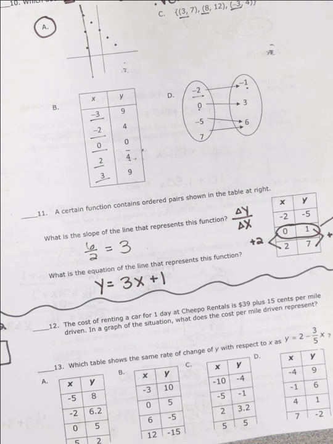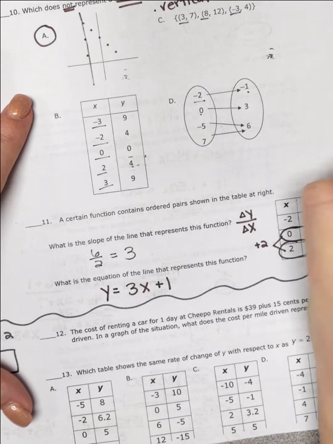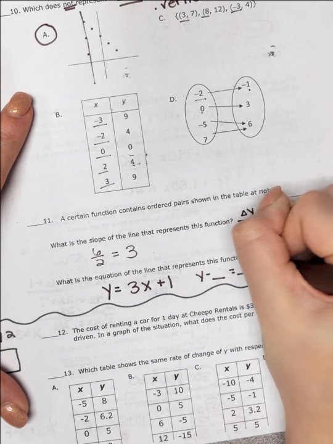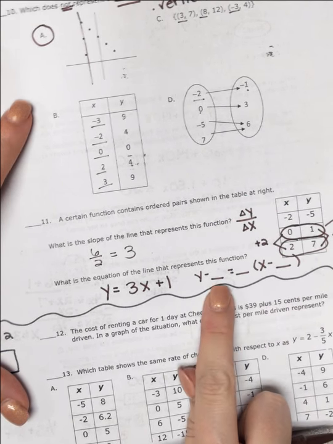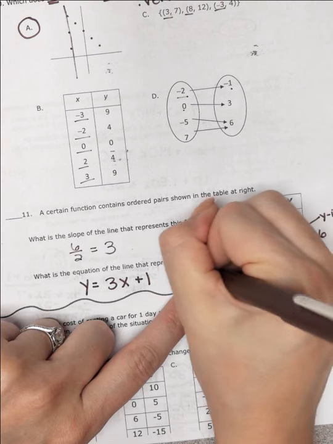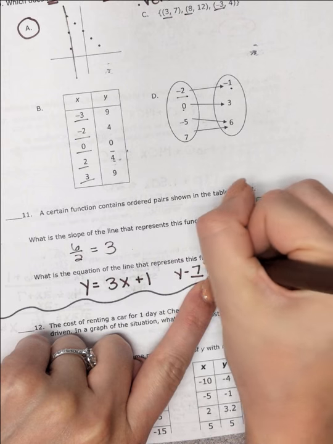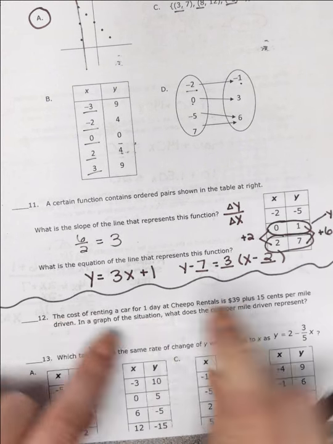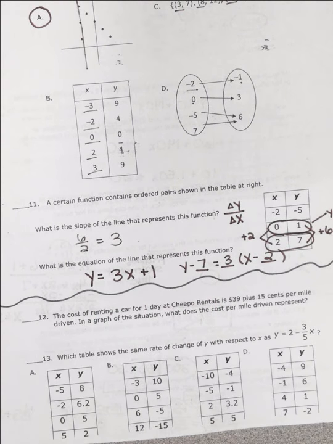Let's review point-slope form just to go over it. You can use whatever point you want. Let's just use 2, 7. Y minus blank equals blank times x minus blank. The y value goes here, so let's use 7. Slope goes in front of the x, always. That's 3. X value goes right here, and that's 2. Both of these will work. Either one, whichever one you want.